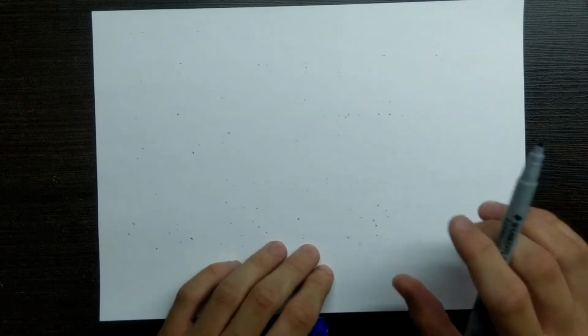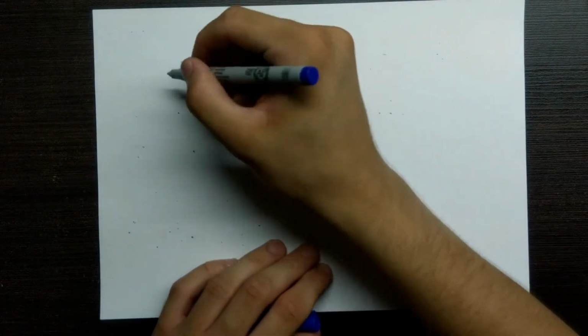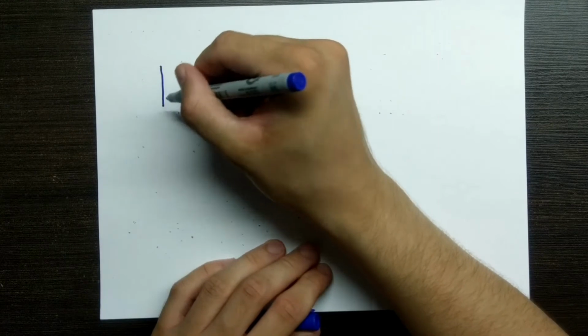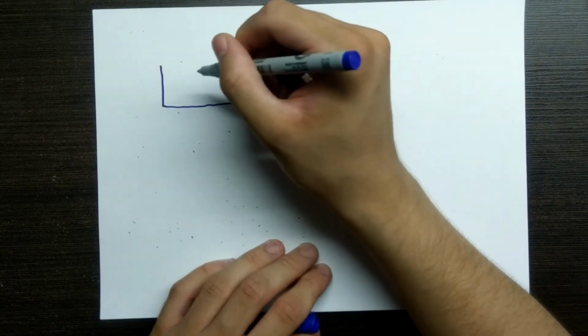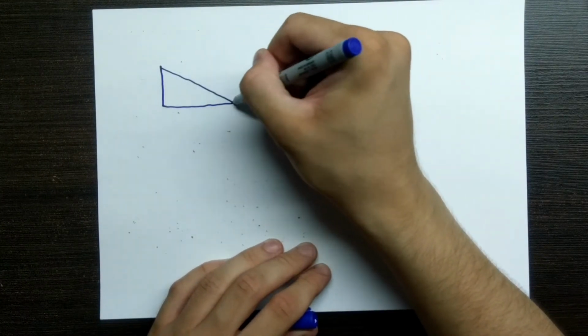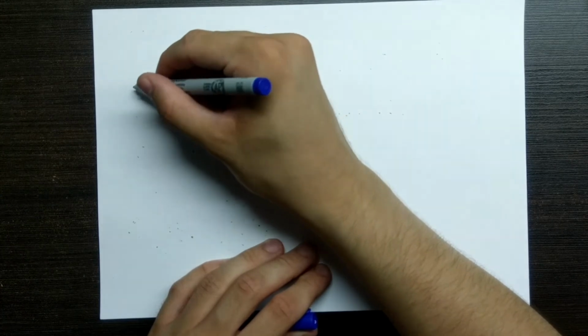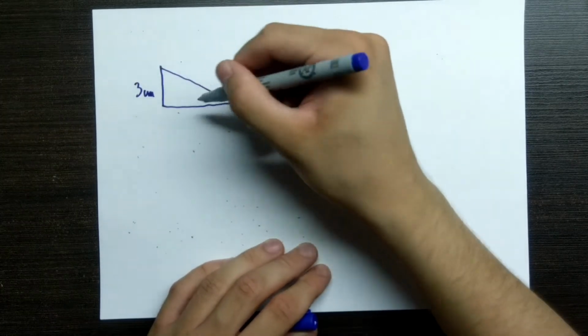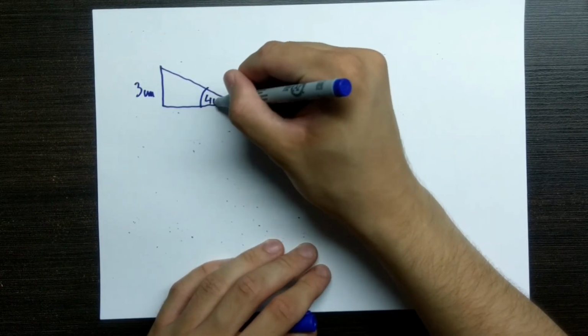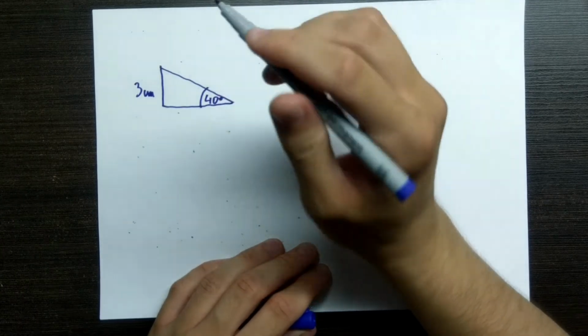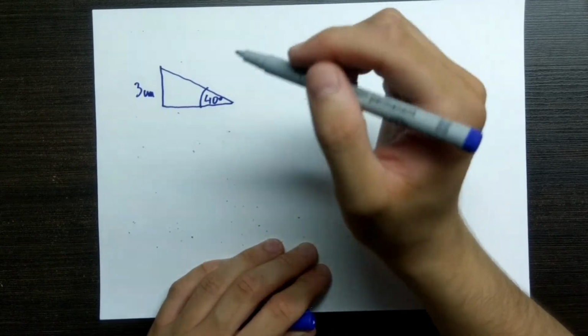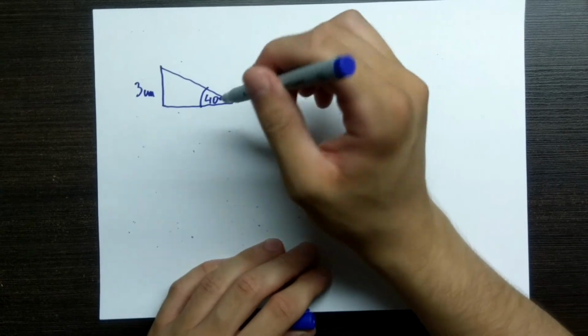Here we go. So we have a triangle like this. Okay, so this side is 3 centimeters. Here we have 40 degrees. Sorry, not 40 degrees Celsius. Here we have 3 centimeters. Here we have 40 degrees.